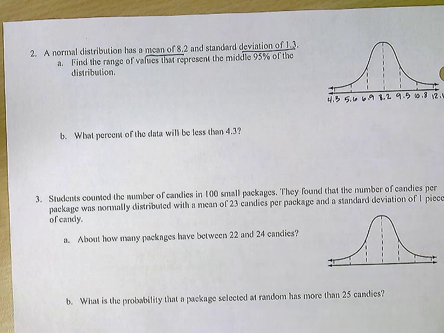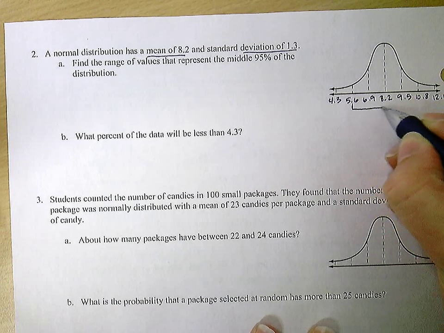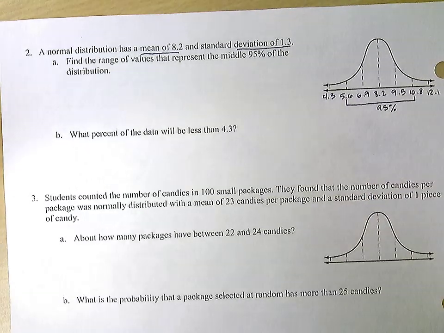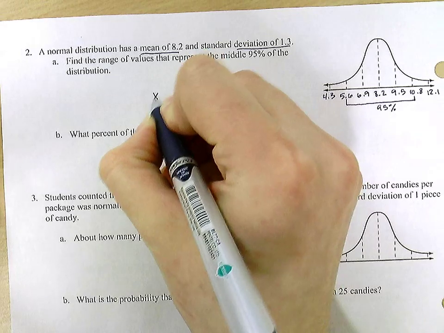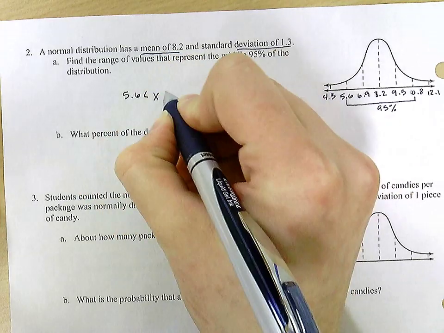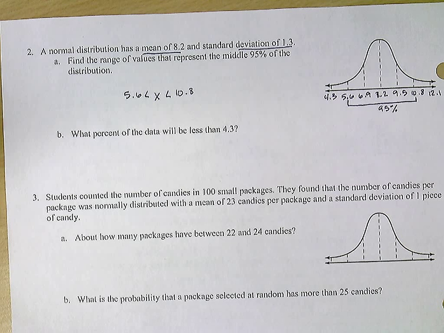Okay, so for letter A, we want to find the range of values that represent 95% of the distribution. So 95% is 2 standard deviations away from the mean on both sides. So here we have 1 and 2. So that would be these values here. Okay, that's your 95%. So I could write out that my random variable x has to be greater than 5.6 and less than 10.8. So it has to be between those 2 values for that 95%.